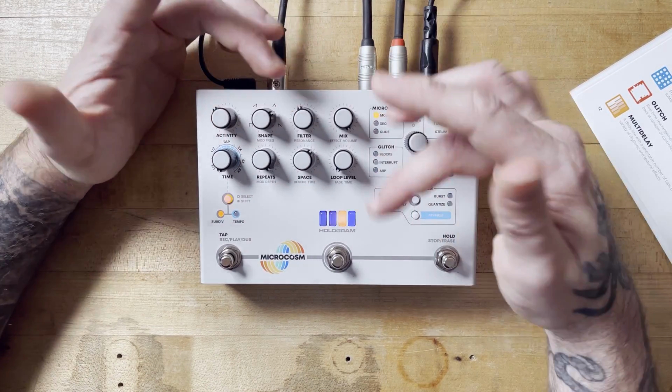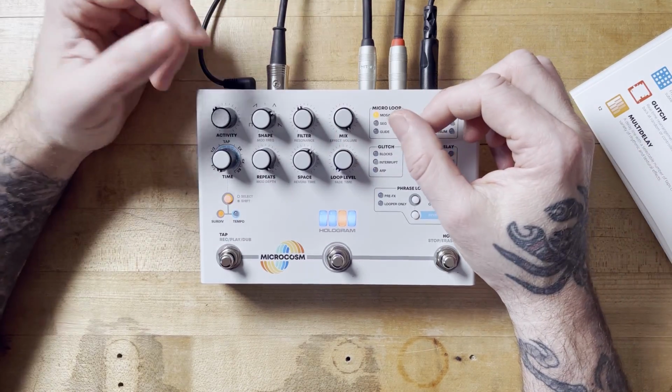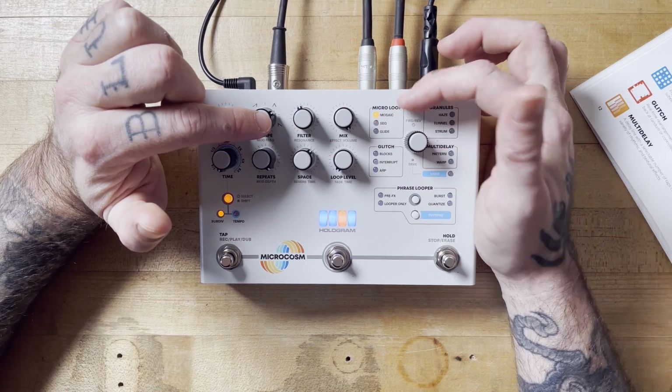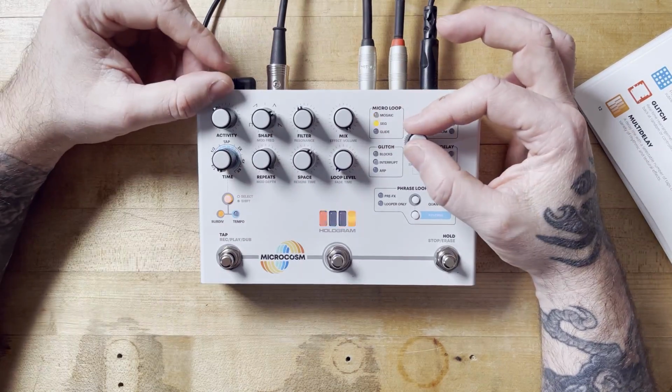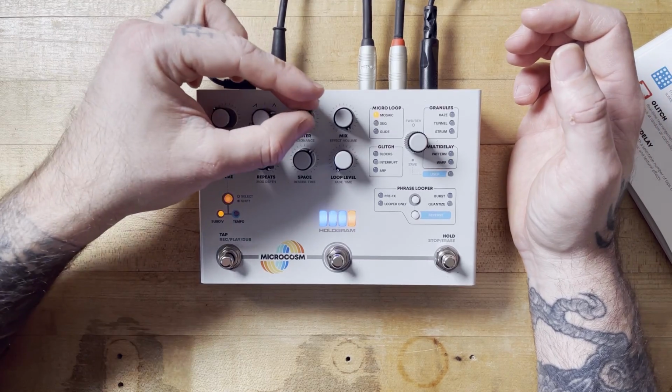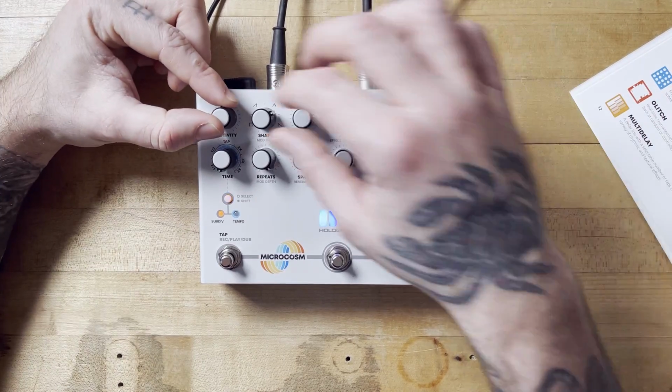And another thing that I don't like is that whenever you change the algorithm, you mute the sound, and this can be a little annoying.